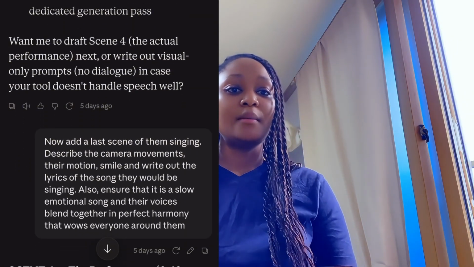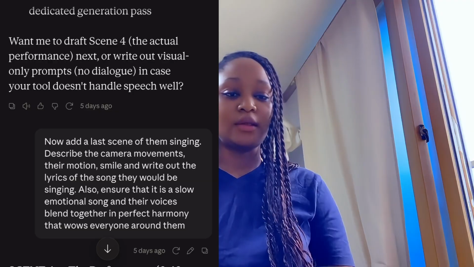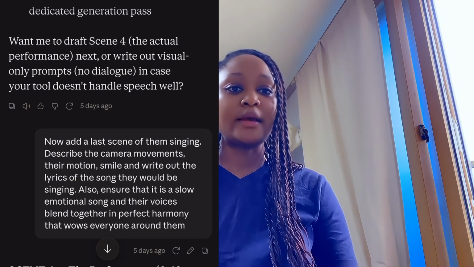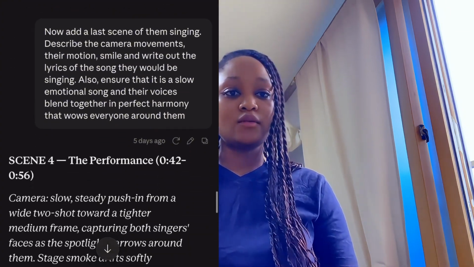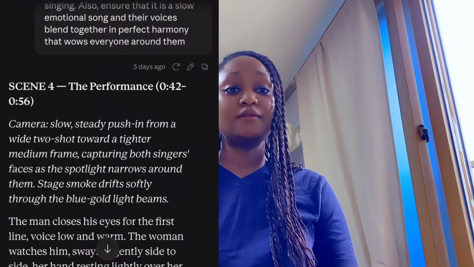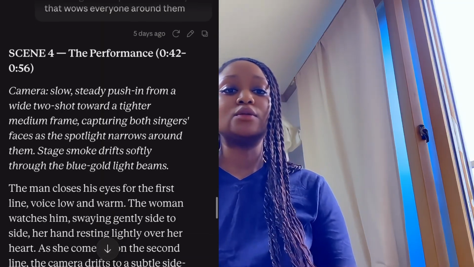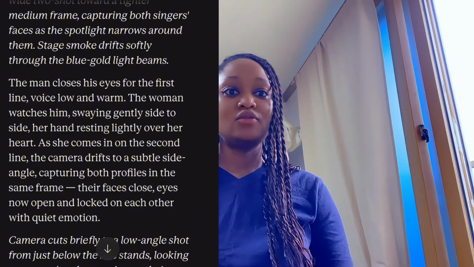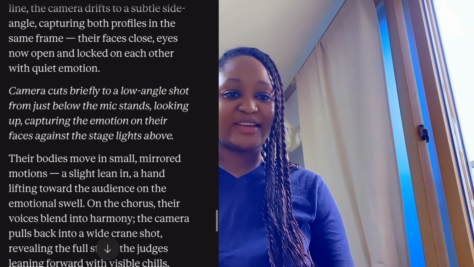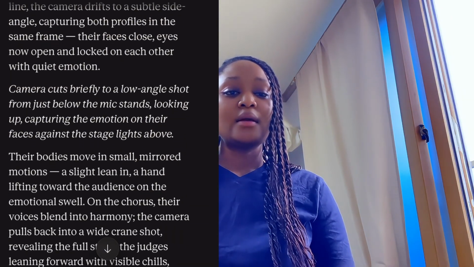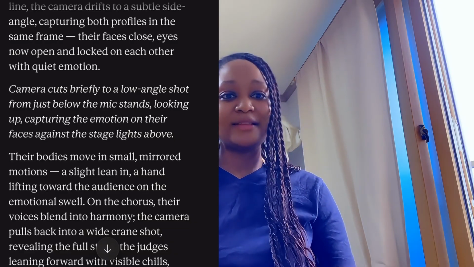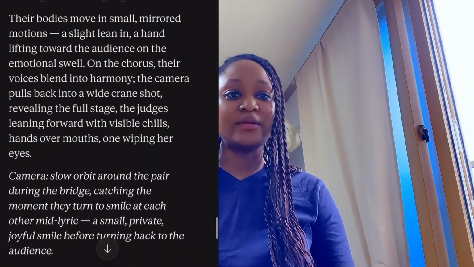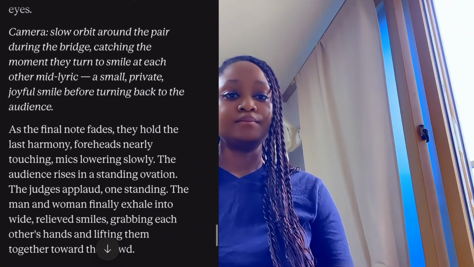And then I wanted a scene where they were singing, so I said add the last scene of them singing, describe the camera movement, their emotions, smile, and write out the lyrics of the song they will be singing, and then ensure that it is a slow emotional song and their voices blend together in perfect harmony that wows everyone around them. So it did that. It described the camera movement and everything, like the way I wanted it to be. I'll tell you something here that needed to be fixed. Every other thing was okay. It described how the camera cuts, it describes how their bodies move in small mirrored motions and all those kind of things, right?